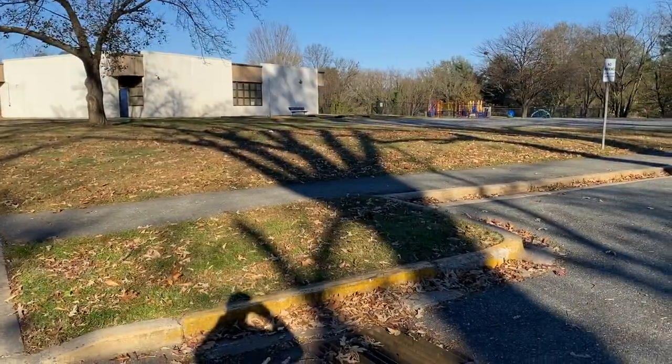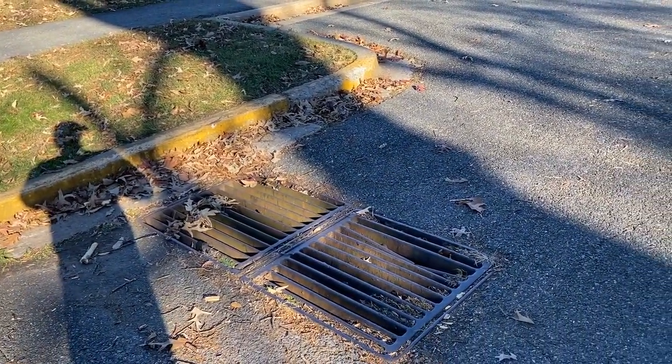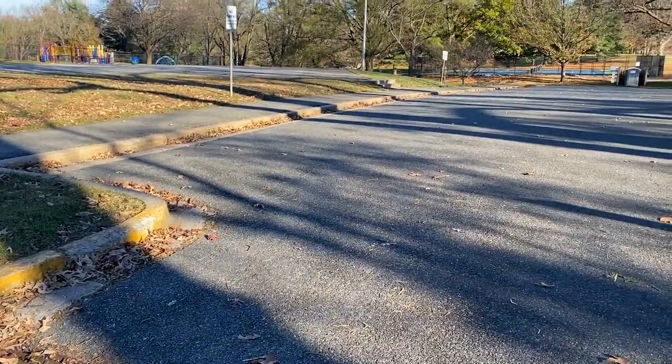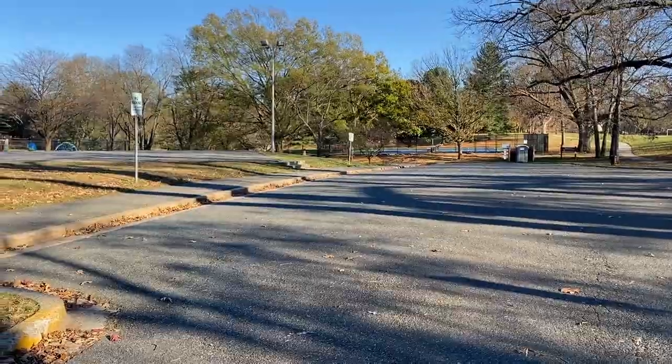So here we are at the side of the school, and right in front of me is an open drainage ditch next to the kiss and ride, and tennis courts here in the background.